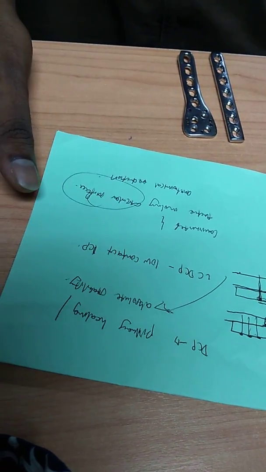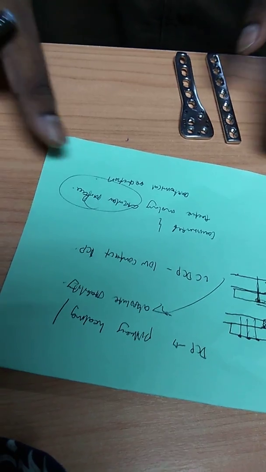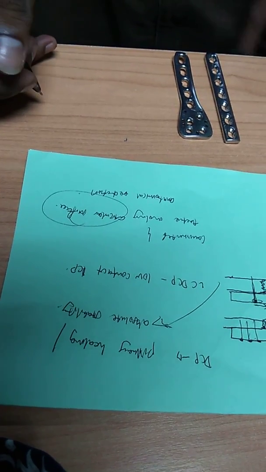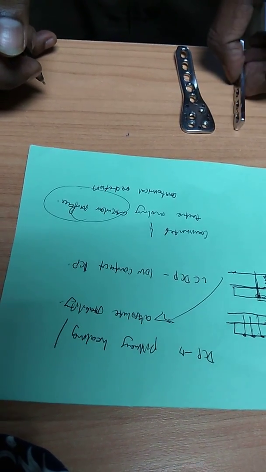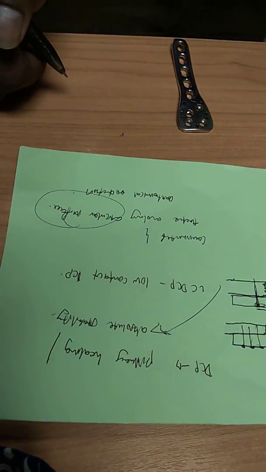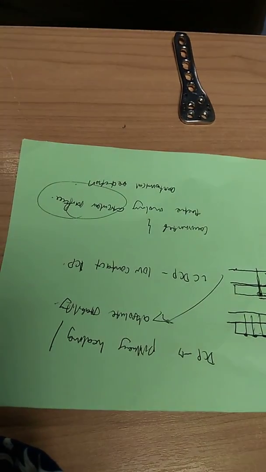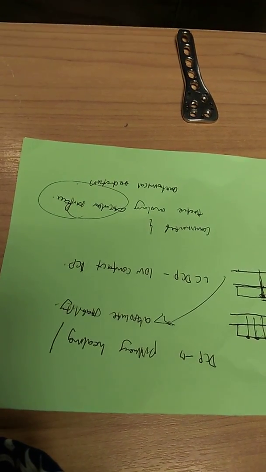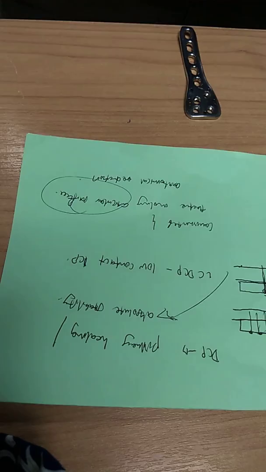Okay, so locking plate, basically how it acts is the same principle as the internal external fixator. So it's the same principle as X fix. You're just holding the bones together, but it's placed inside, acts as a plate.